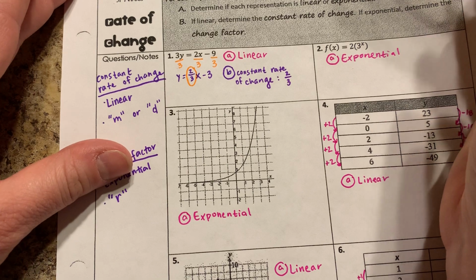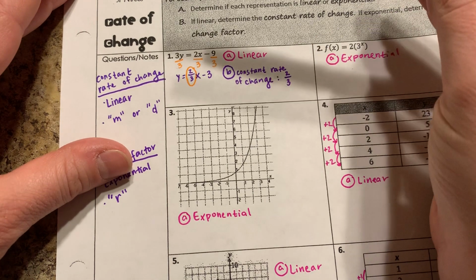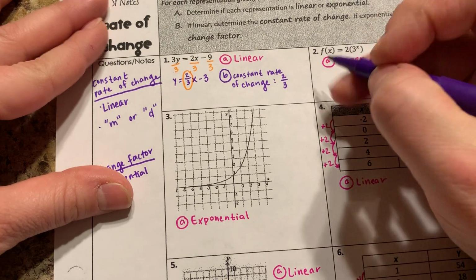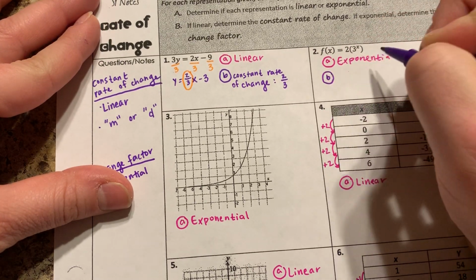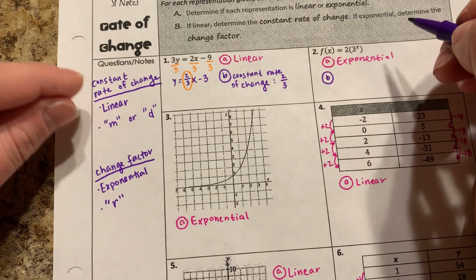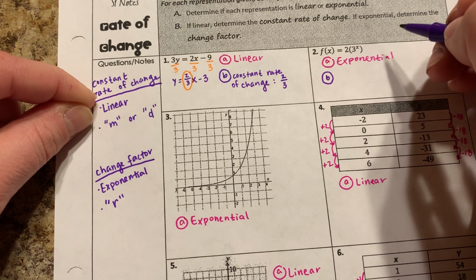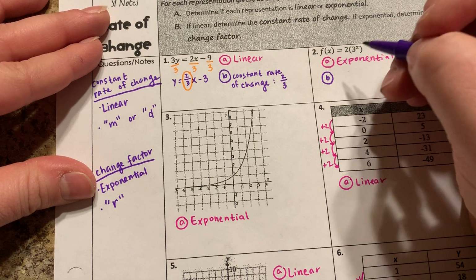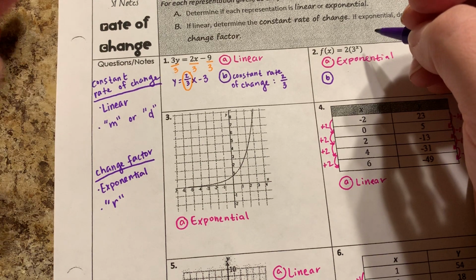Yes, that is M, that is D, but I'm just going to write constant rate of change as 2/3. All right, let's look at number 2. So number 2, part B, because this is exponential, it's not going to be a constant rate of change because that's an adding pattern. This one's going to be a change factor, a multiplying pattern. So I go back to what we learned in our last unit.